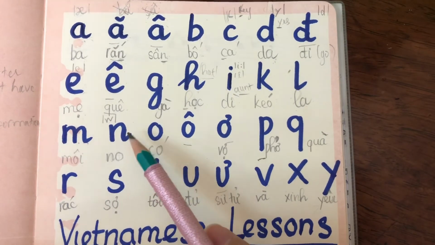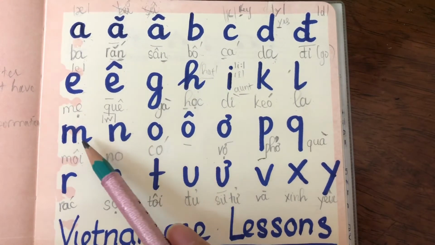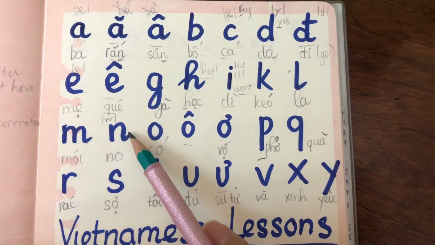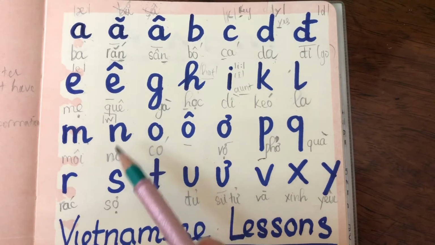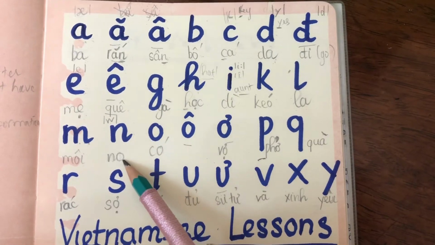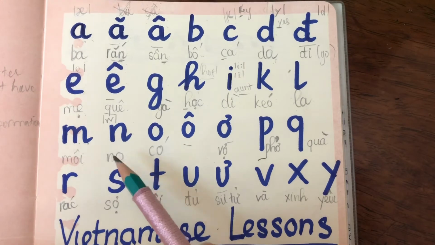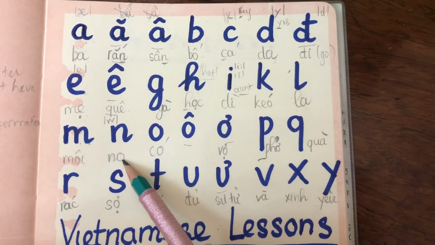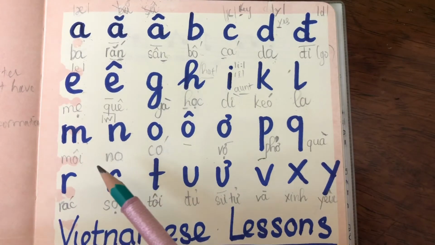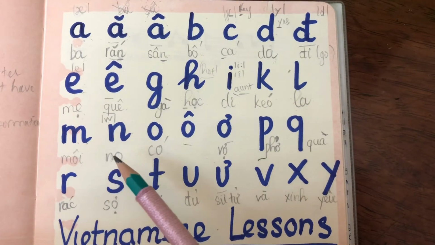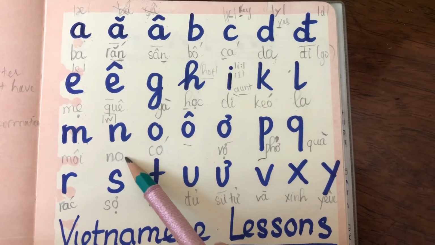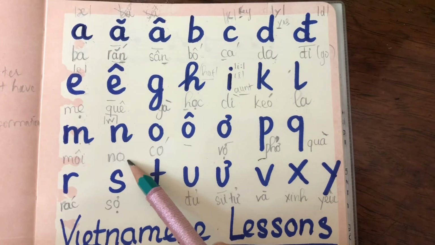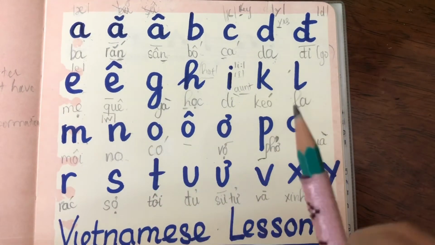This letter is N, n. The example is no, which means full. For example, if you eat too much, then you are full. So full in Vietnamese is no.